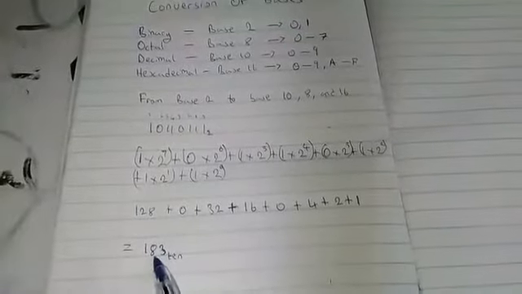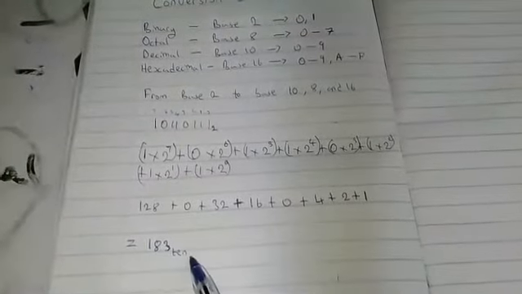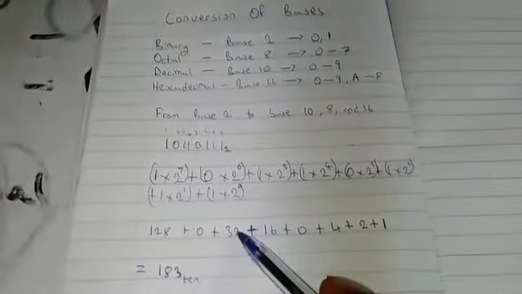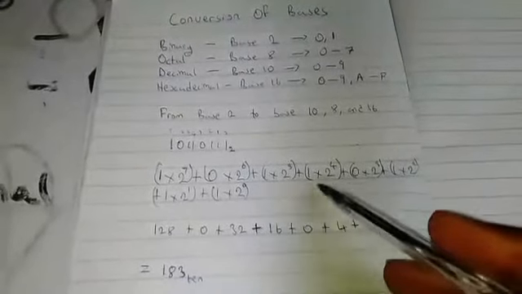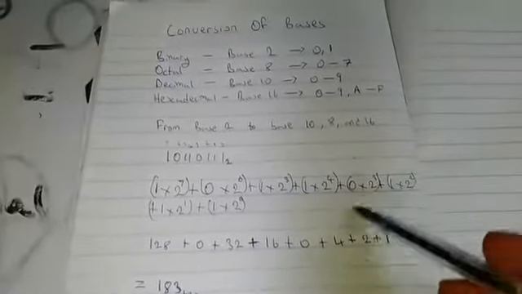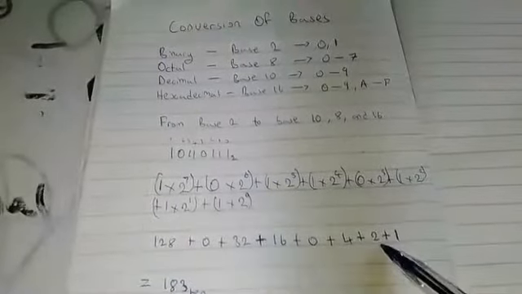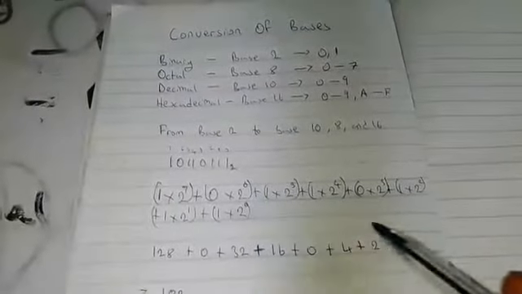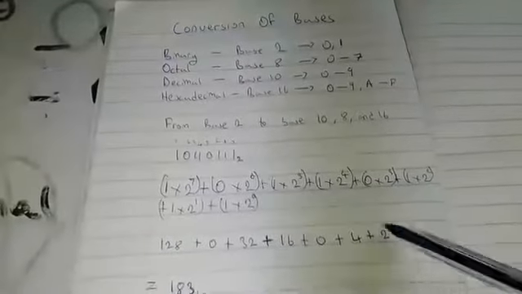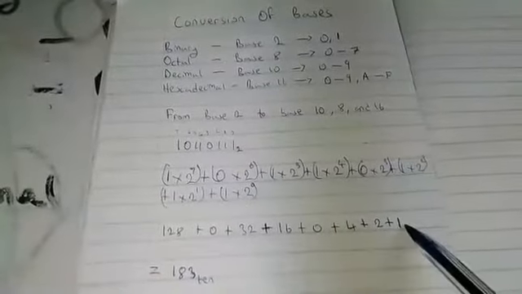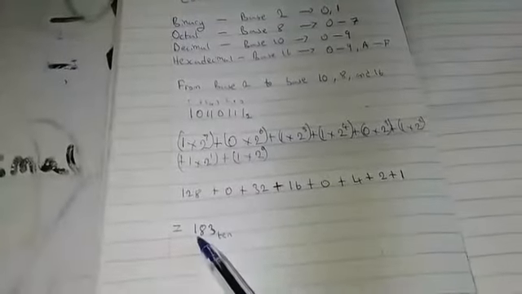So after solving everything, if you did it correctly, this is what you are going to get: 183 to base 10. You see, 1 times 2 raised to the power of 7 will go 128, 0 times 2 raised to the power of 6 goes 0, 1 times 2 raised to the power of 5, 32, plus 1 times 2 raised to the power of 4, that is 16, plus 0 times 2 raised to the power of 3, that is 0, plus 1 times 2 raised to the power of 2, that is 4, plus 1 times 2 raised to the power of 1, that is 2, plus 1 times 2 raised to the power of 0, that is 1. For some of you that don't know, any number raised to the power of 0 is equal to 1, so that means that is 1 times 1 to give us 1. So that's how we got 183 to base 10.